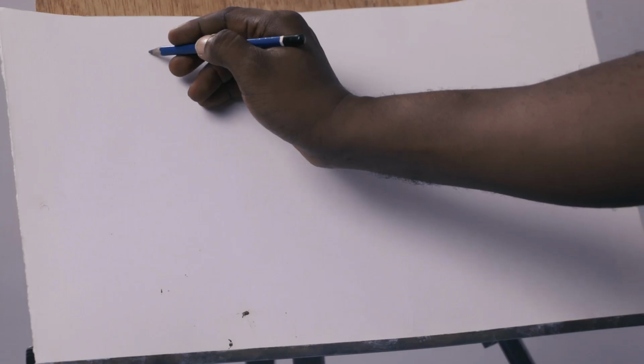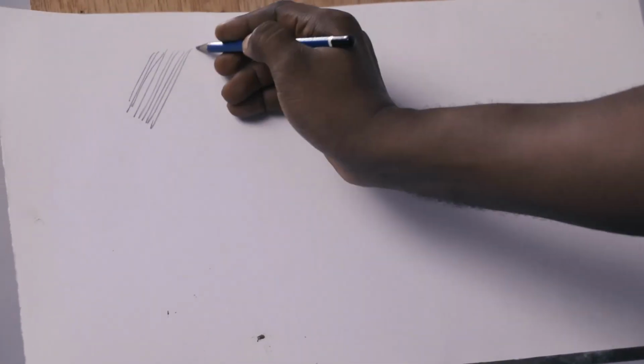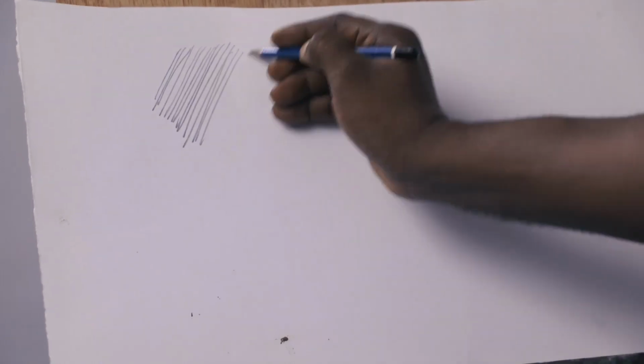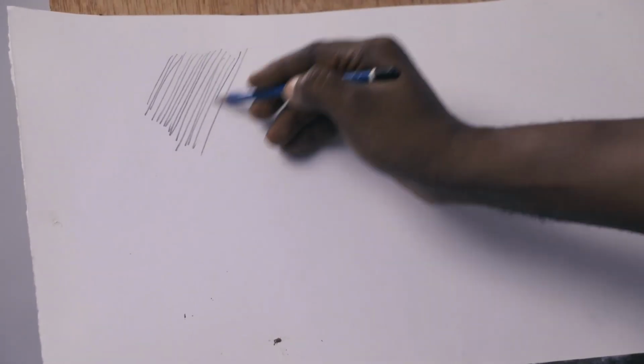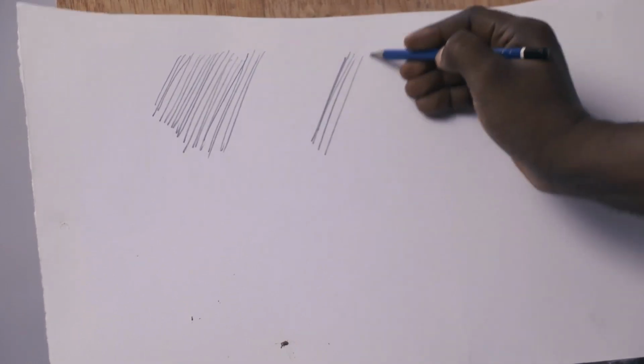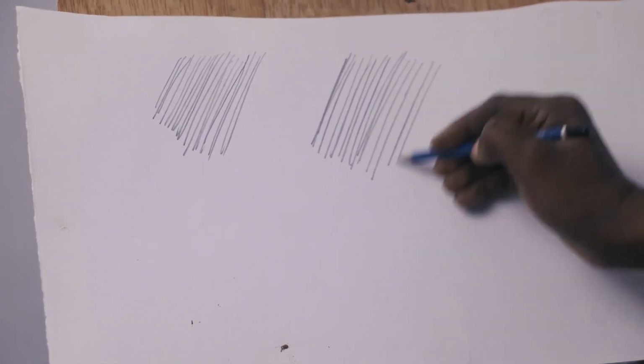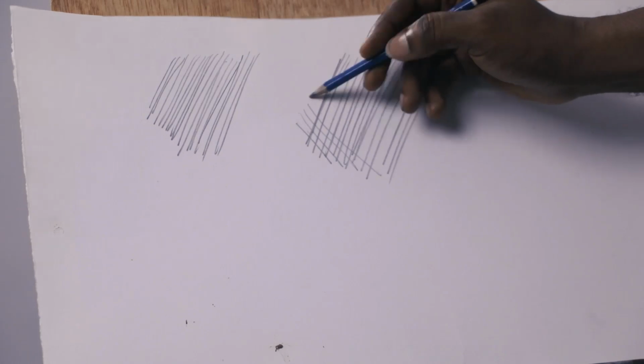The next element we'll be looking at is shading. With shading, we can put dark or light into our drawing. We have different types of shading. We have the hatching. It goes this way. I hope you are drawing. Then we have the cross hatching. In cross hatching, you first of all make hatching, then you cross it.